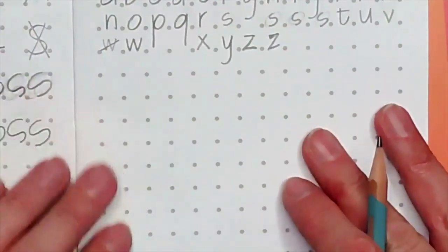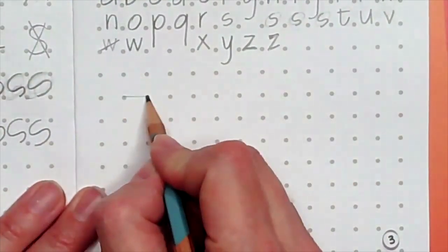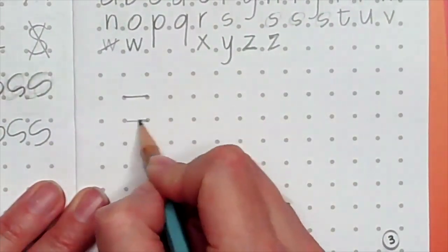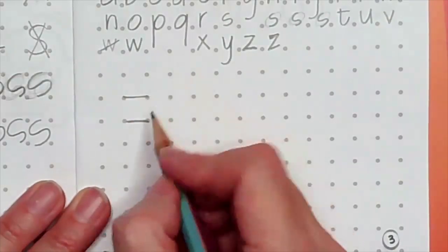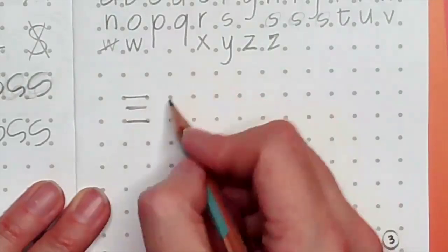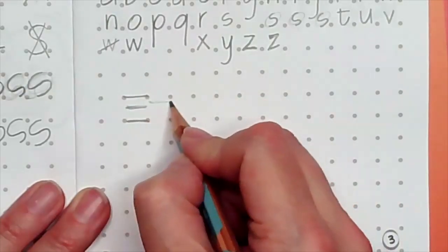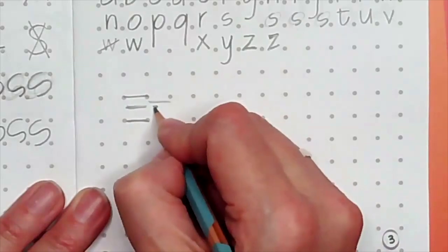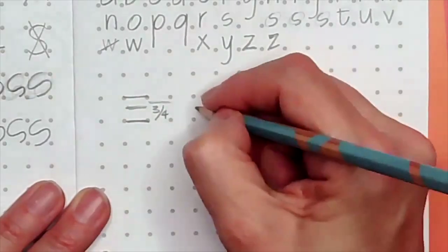What I want to show you about the numbers is that the capital letters are going to be 1 box high. The lowercase letters are about 1/2 to 2/3, and the numbers kind of live a little bit higher, so they're about 3/4 of the height.